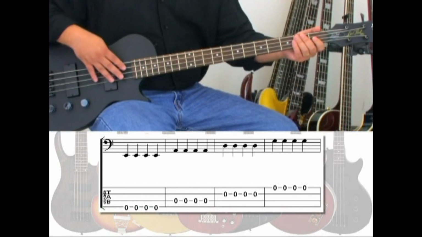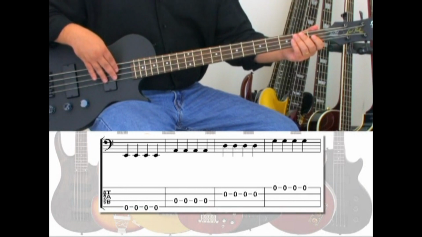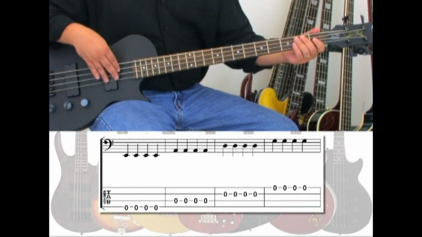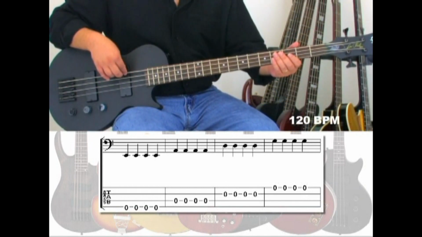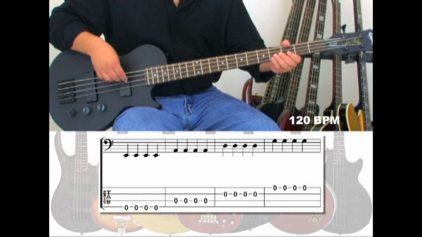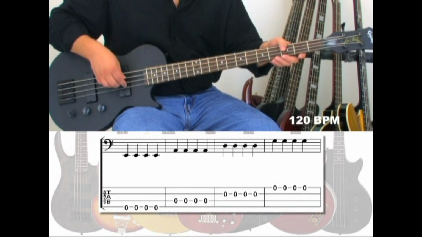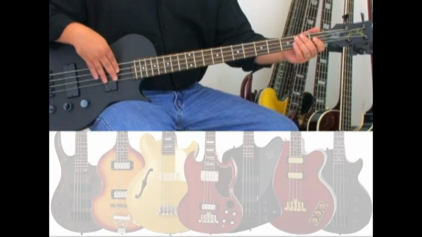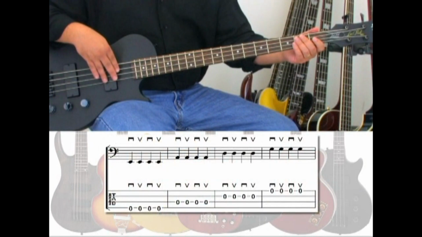If that was too slow for you, you can always speed up the tempo. For example, here is the same exercise 3 times faster at 120 beats per minute. Here's the same exercise played with a pick.